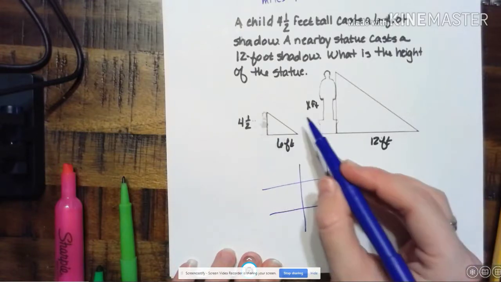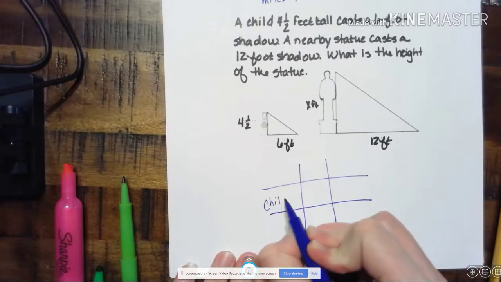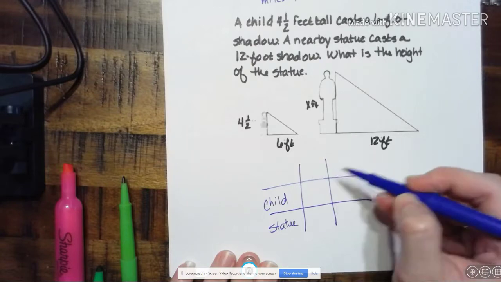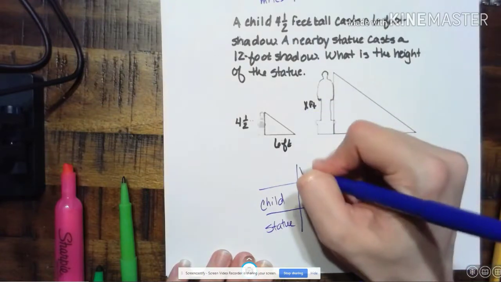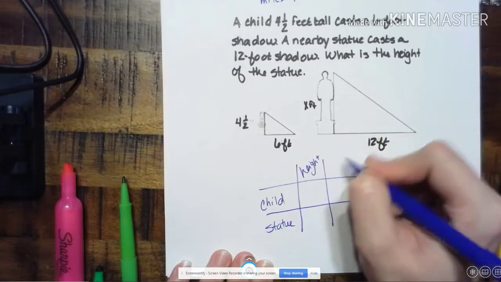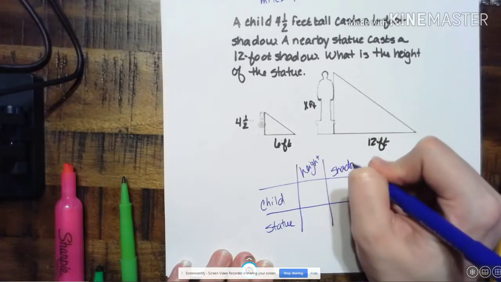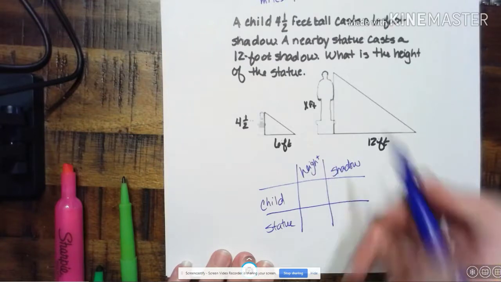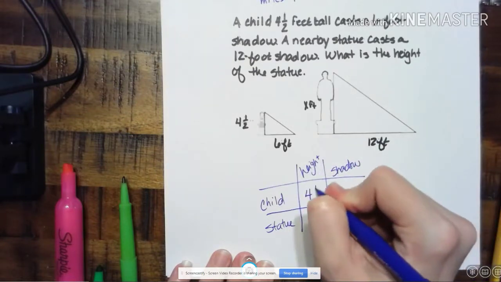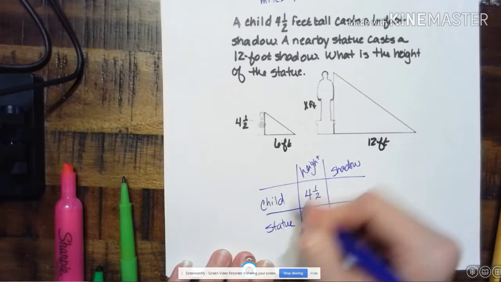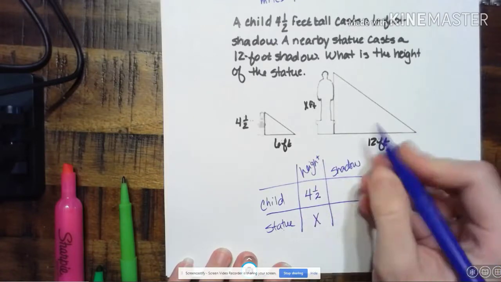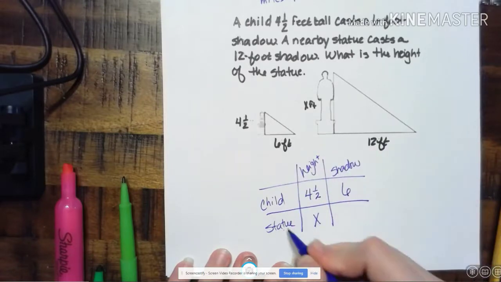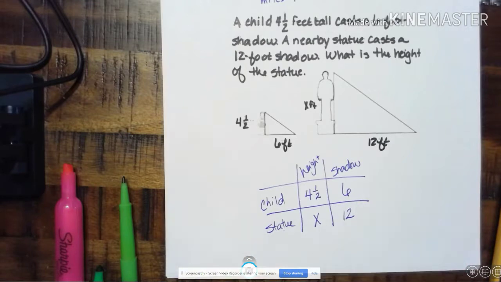So the two things I'm comparing here, I'm comparing my child to my statue. Now up here, the labels I'm going to use the height and I'm going to use the shadow. And so if you do have diagrams, these labels really help. So the height of a child is 4.5 feet. The height of the statue is my unknown. The shadow of the child is 6 feet. And the shadow of the statue is 12 feet.